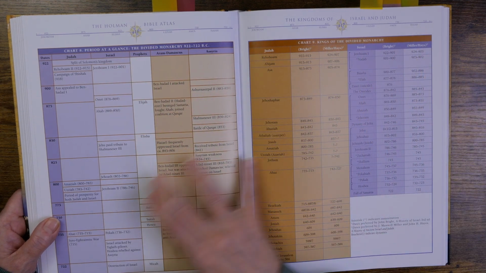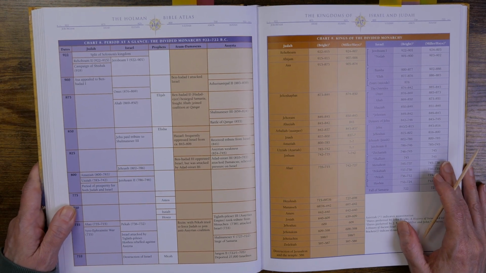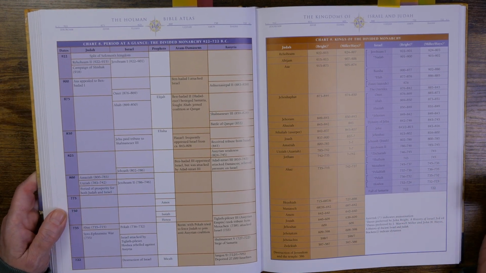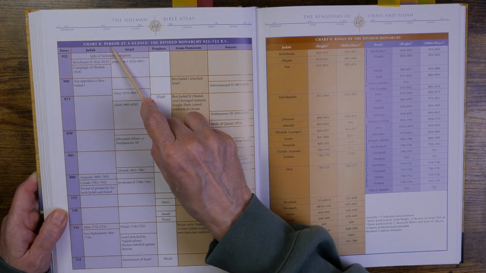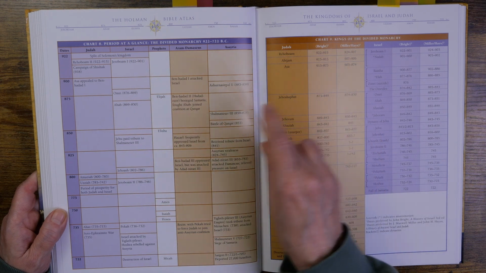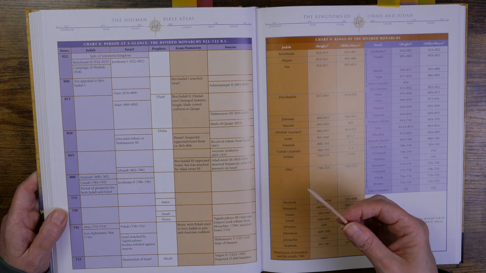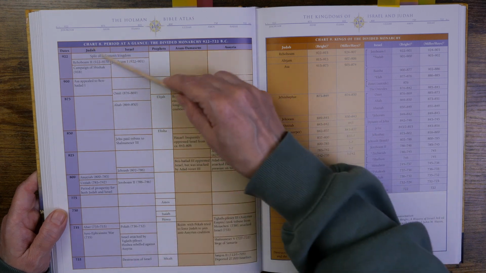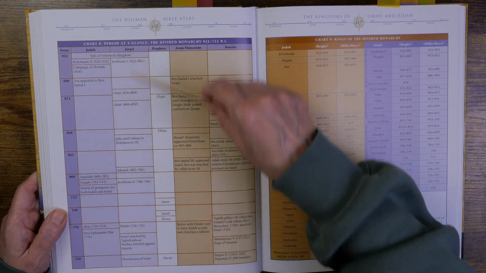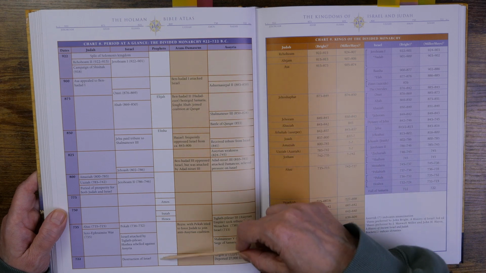And so this huge spread right here, it's a little confusing. I was looking at it, I'm like, this is odd. But this chart right here is a period at a glance. It's the divided monarchy between Judah and Israel. So you have the main things that go on here with Judah and Israel, their prophets.